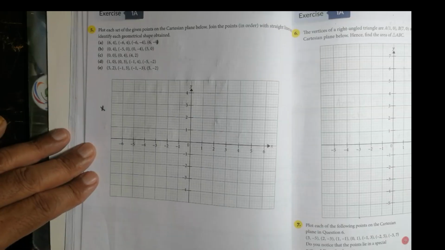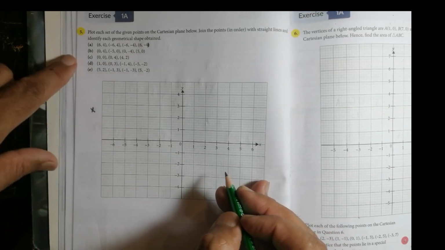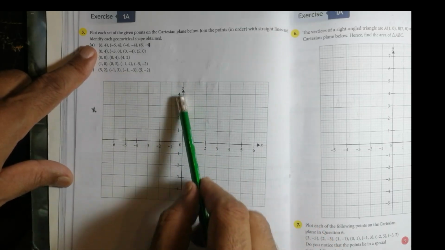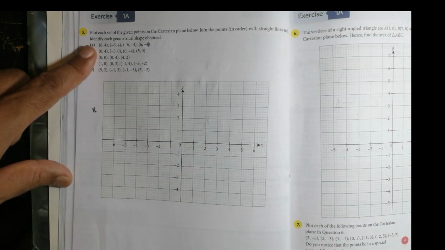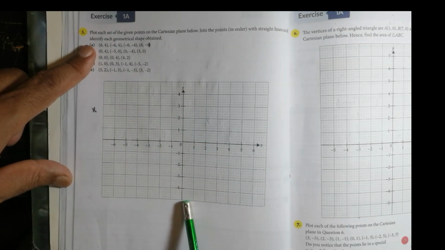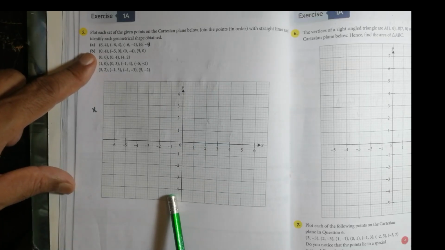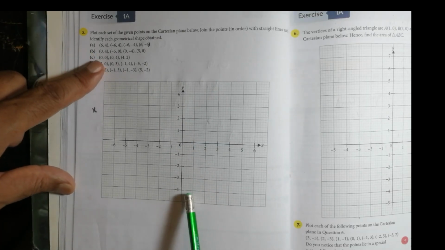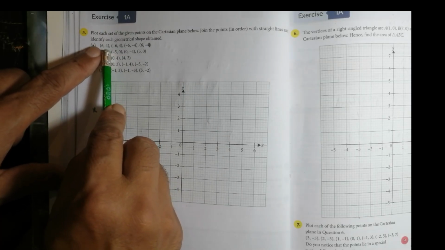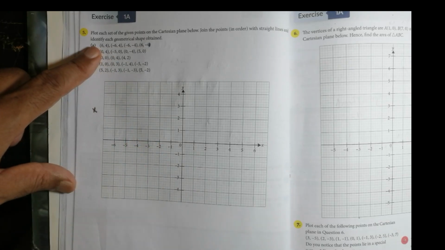Next, question number 5 of exercise 1a: plot each set of given points on the Cartesian plane below. What is a Cartesian plane? It is a set of two perpendicular lines, one horizontal and the other vertical. The Cartesian plane system is already drawn here, and some points are given, like (6, 4). We need to plot these points on the Cartesian plane.